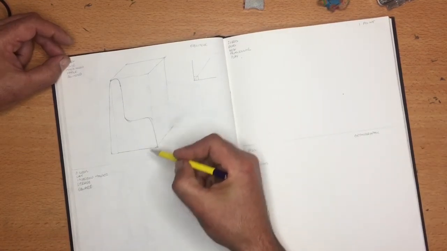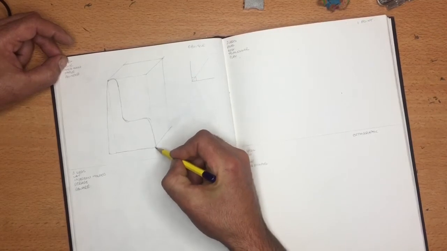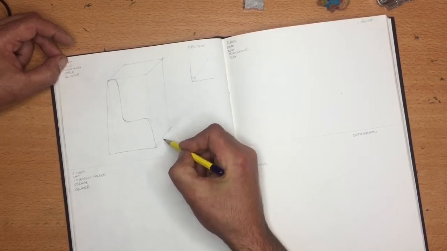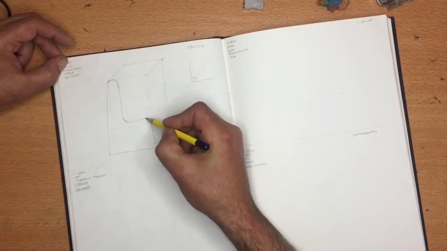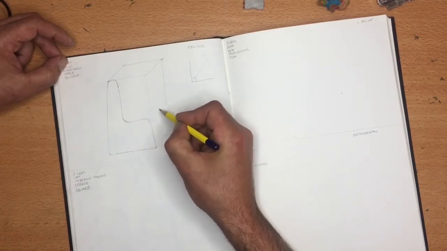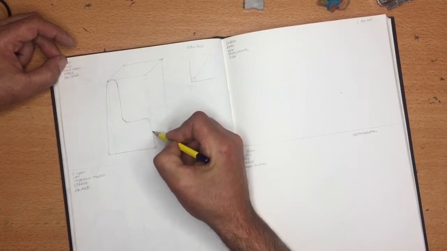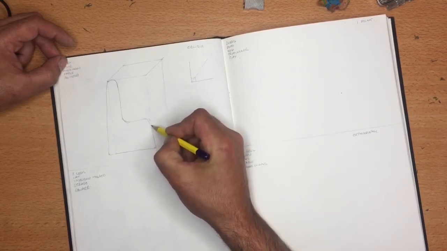Now that I've got my kind of side sketch in, what I'm going to do is project these lines across at 45 degrees again, so where I would have a corner. Now I've got rounded corners on this, so I don't really have a corner to project across. What I like to do is project where the start and end of this curve really happens.